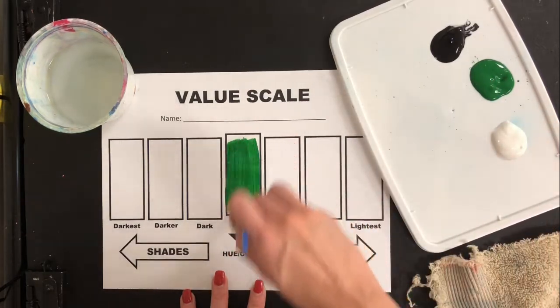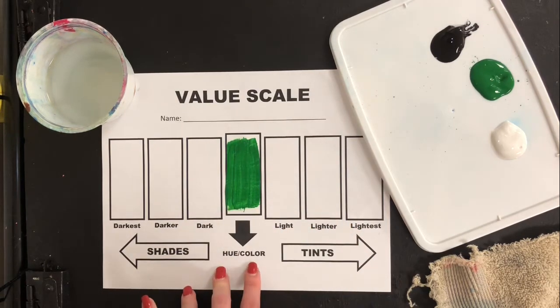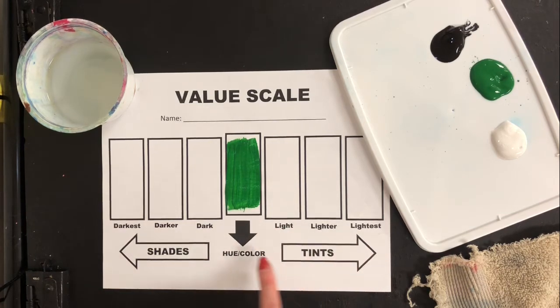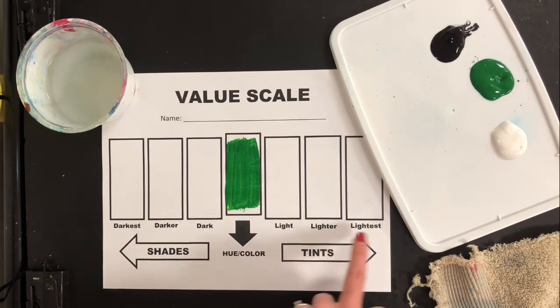So I'm just painting in my little spot right here. So I can see that I have my hue or my color is green, just plain green. Next, we're gonna go ahead and start on the lighter side, our tint side. We are gonna be mixing up 3 different tints, light, lighter, and lightest.